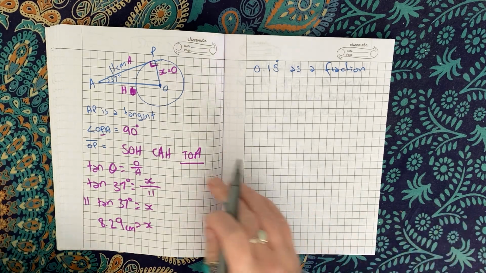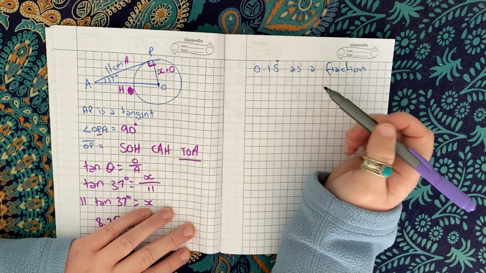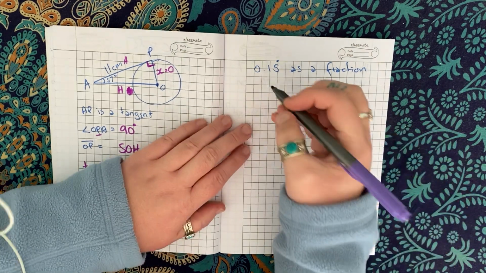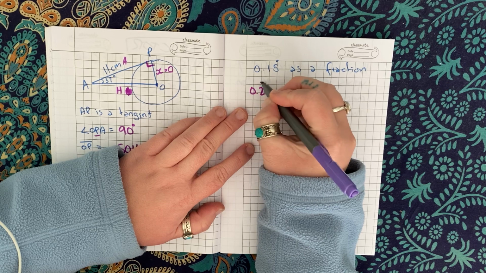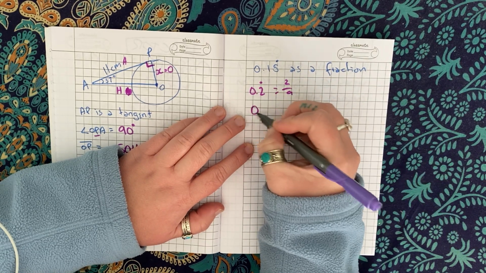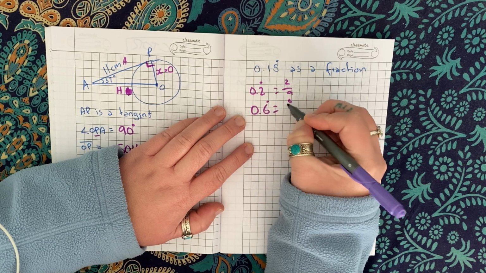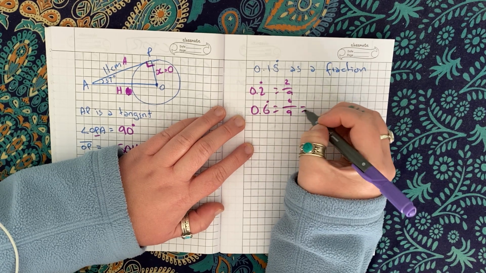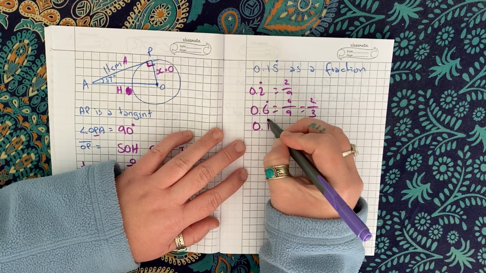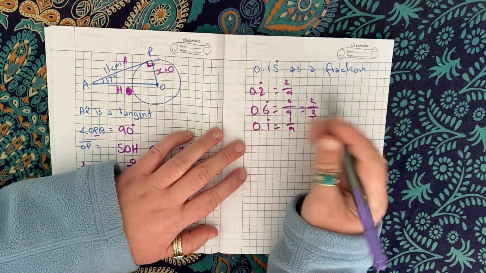Right, the second example I'm going to do today is about how to turn recurring decimals into fractions. Now, I'm just going to remind you a little bit. If I just had 0.2 repeating, all you do is put it over 9. If I had 0.6 repeating, all I do is put it over 9. This one can be simplified. So simplify if you can, 0.1 repeating, 1 over 9, etc., etc.